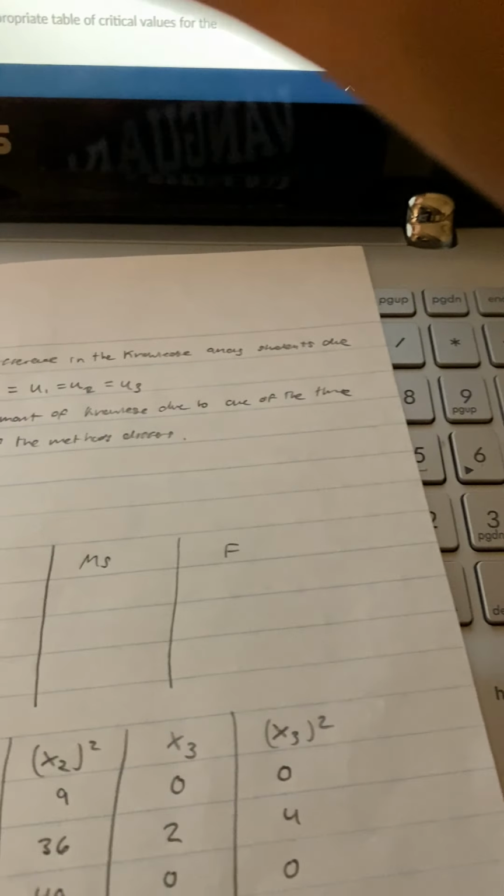So, we're going to go to the next portion, which is the degrees of freedom. And degrees of freedom, in order to find that, we need to know K. K is the total number of treatments. So in this case, it would be 3, because there were 3 different methods. So for degrees of freedom, the first one we find is between.